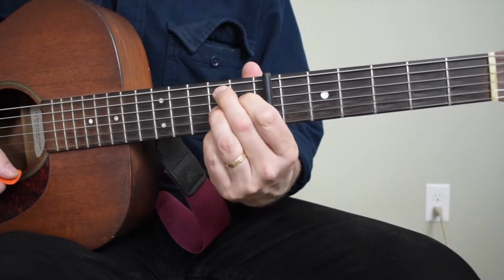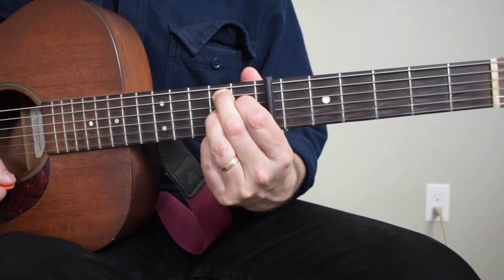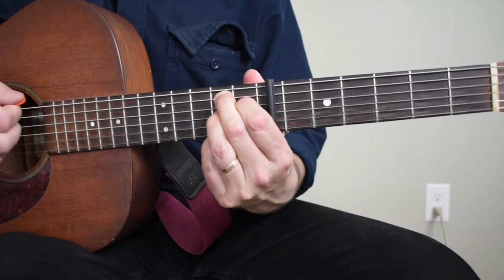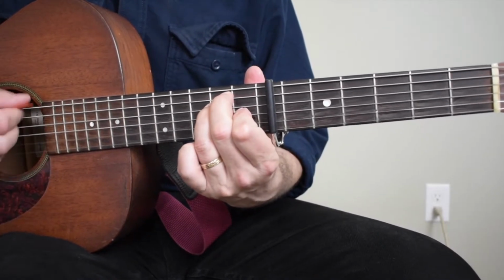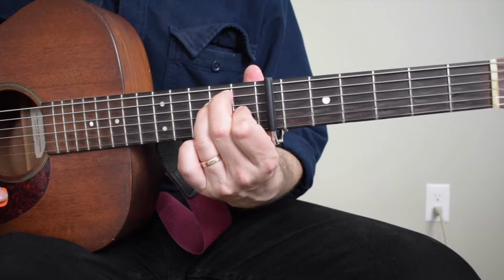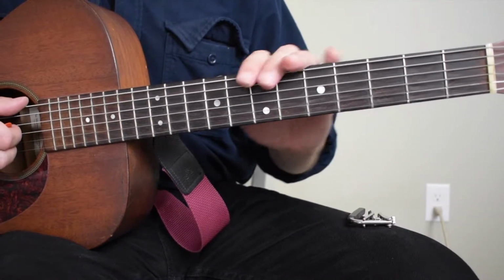And if you decide to play a B7 shape, that's an F sharp 7. So E shapes are fairly straightforward. Your root note is on the 6th string.